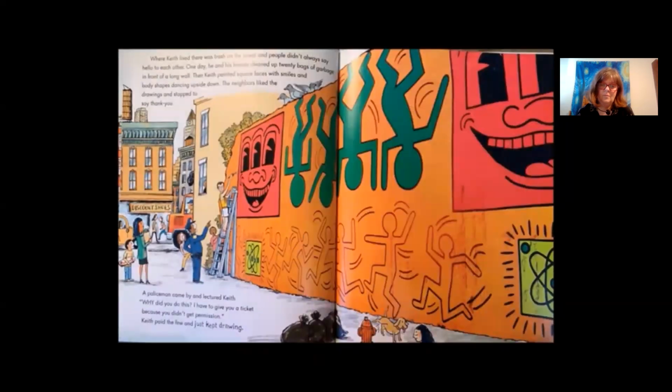Where Keith lived, there was trash on the street, and people didn't always say hello to each other. One day, he and his friends cleaned up 20 bags of garbage in front of a long wall. Then Keith painted square faces with smiles and body shapes dancing upside down. The neighbors liked the drawings and stopped to say thank you. A policeman came by and lectured Keith. "Why did you do this? I have to give you a ticket because you didn't get permission." Keith paid the fine and just kept drawing.